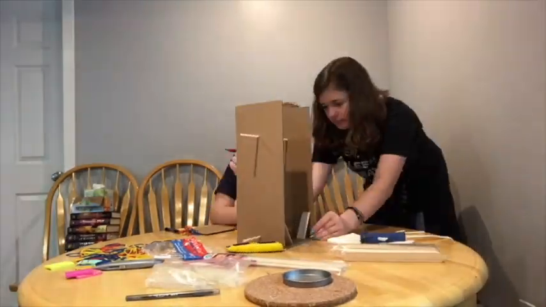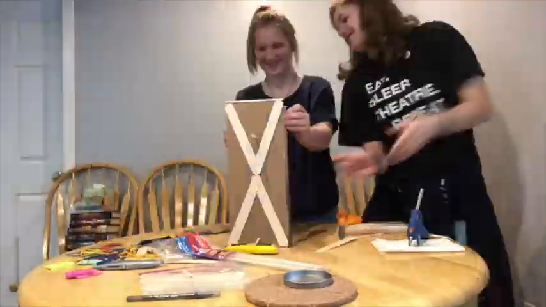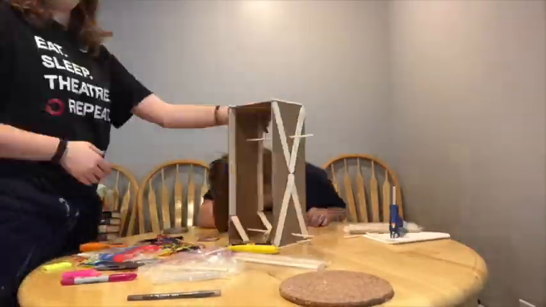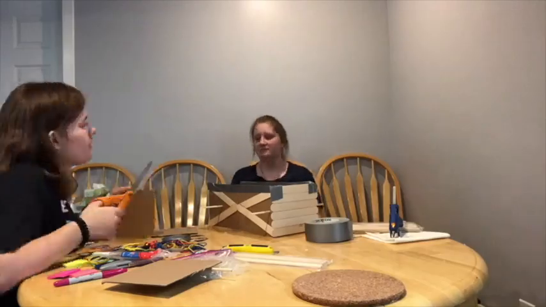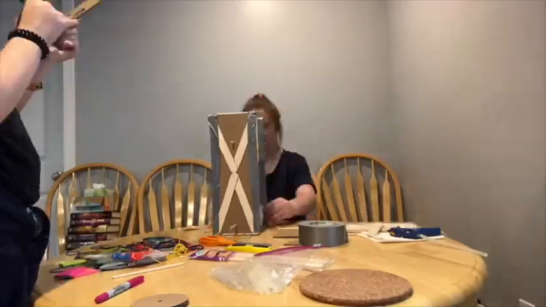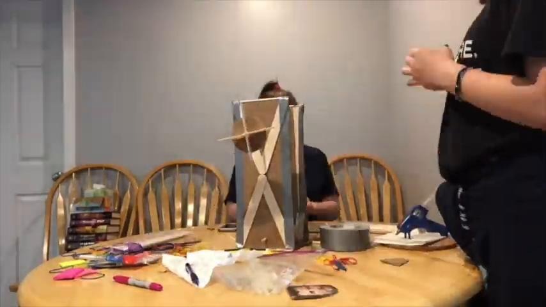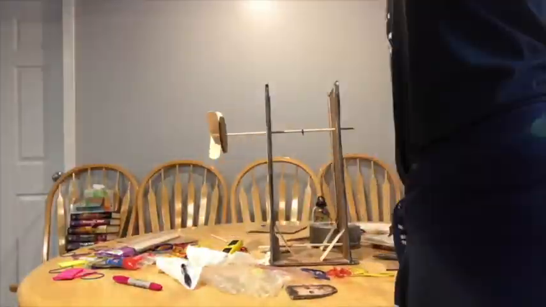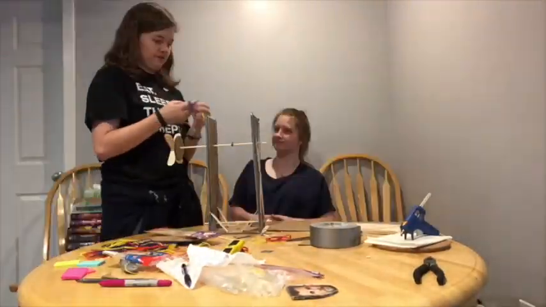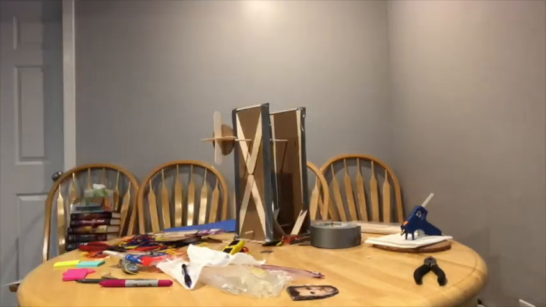The first dowel at the top would be able to spin and the second dowel would not. We then reinforced the sides with popsicle sticks because it was weak as anything else. And then we started to put the actual pinwheel on the top dowel. We kept going. It took a little bit.